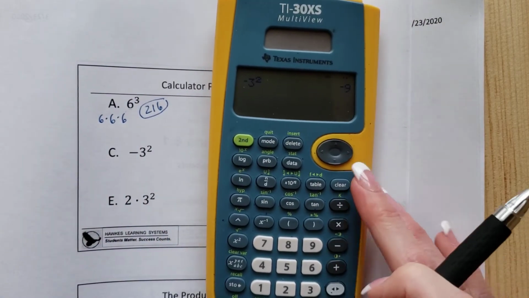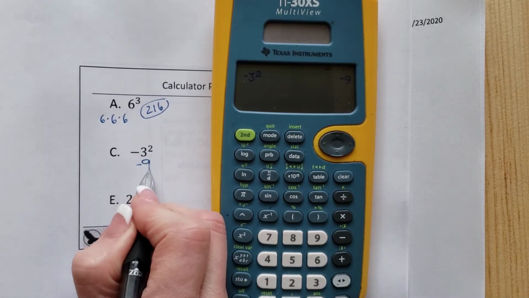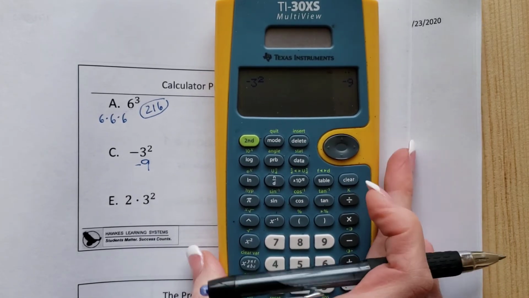Well, then that leads us to letter C. So letter C, we're going to type it in without the parentheses. -3 raised to the second power is -9. So even though it looks like those two, letter B and letter C, would give you the same answer, you see that it doesn't.